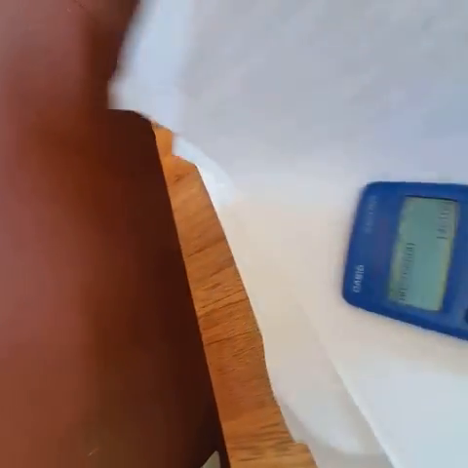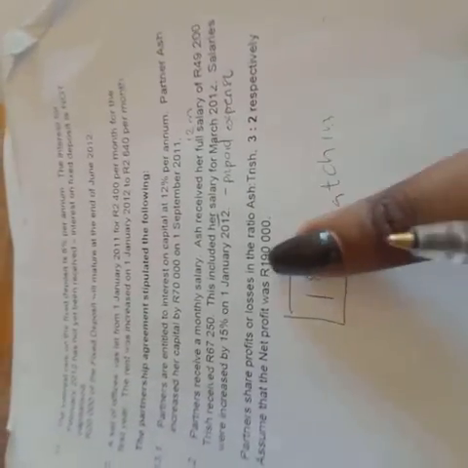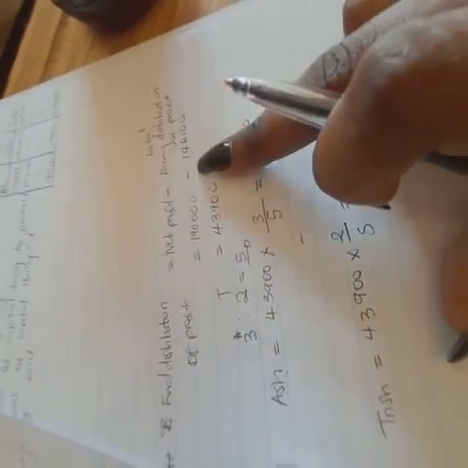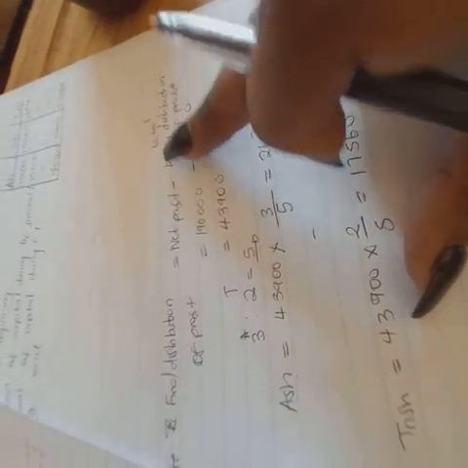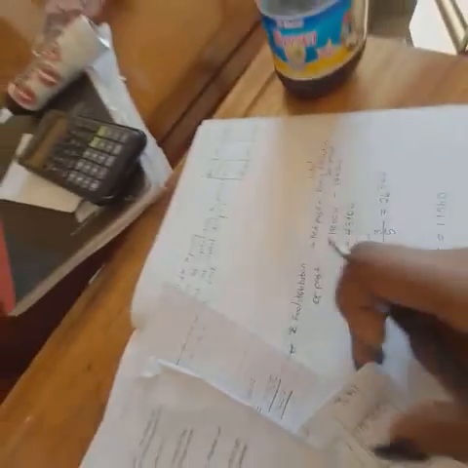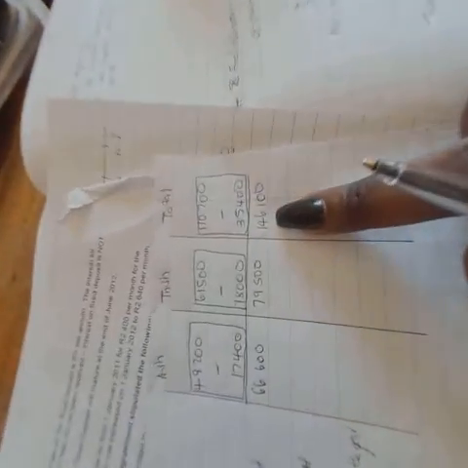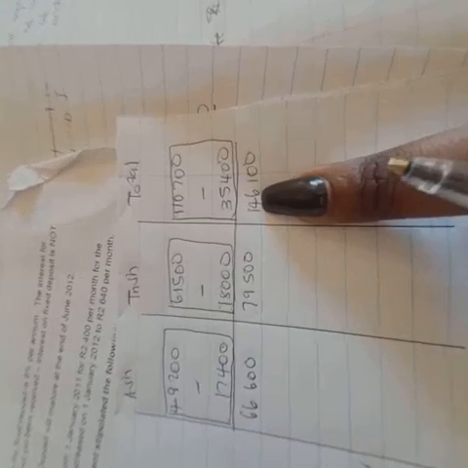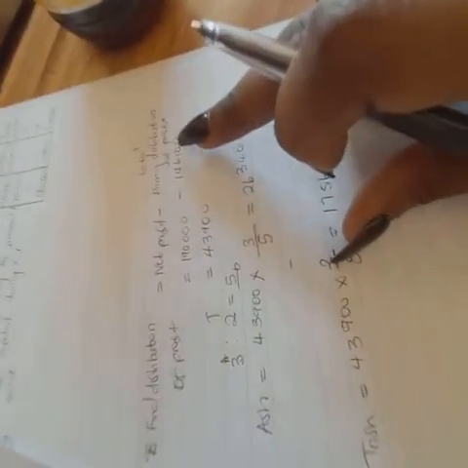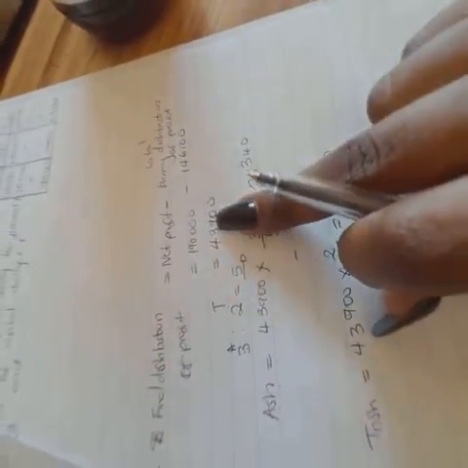Our net profit, according to the question, is how much? Our net profit was given as 190,000, right? So this is our net profit. Then we deduct the total of our primary distribution of profit. So the total of our primary distribution of profit is 146,100 again. So when you minus it, you get what?